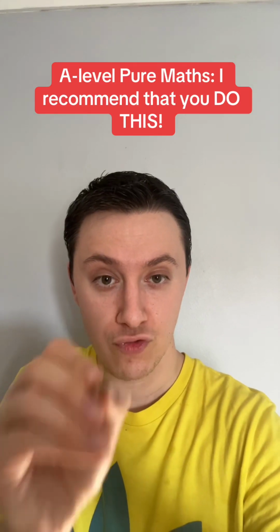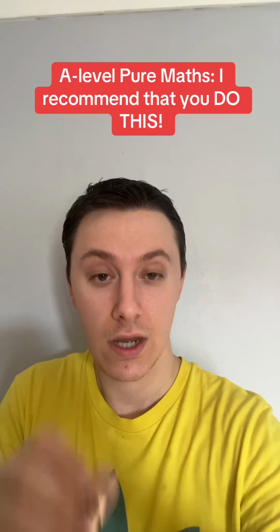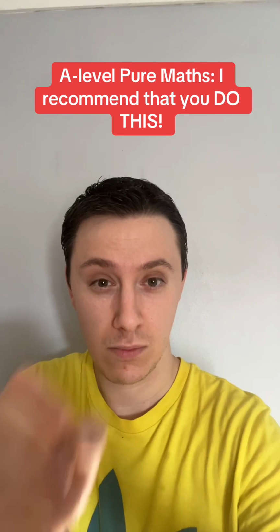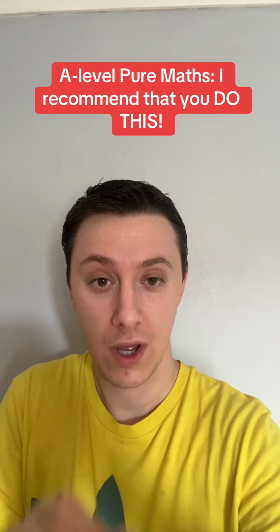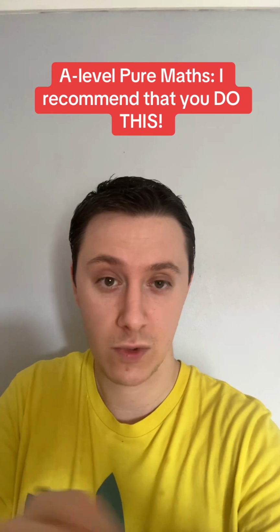Now, I really recommend that you get good at sketching modulus graphs. It's going to really help out when you need to solve modulus equations, modulus inequalities, and just modulus questions in general. So I'm going to go through a rule that you can use to sketch graphs that look like this: y equals modulus of (ax + b).